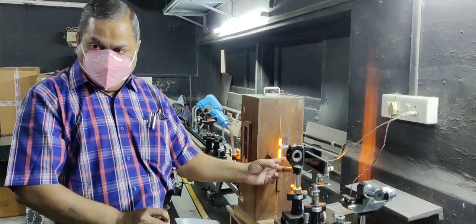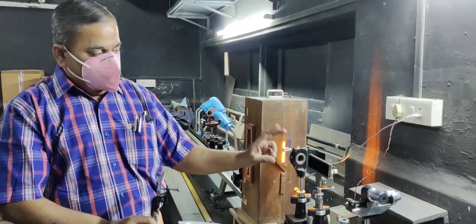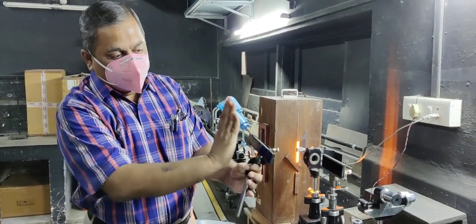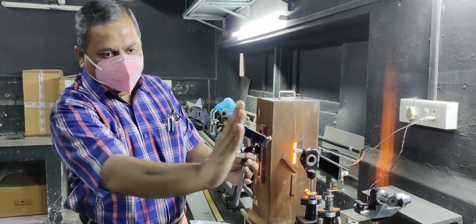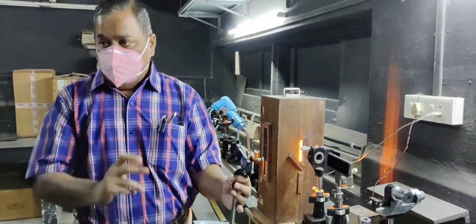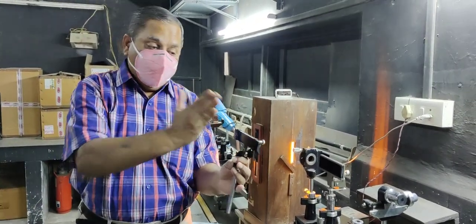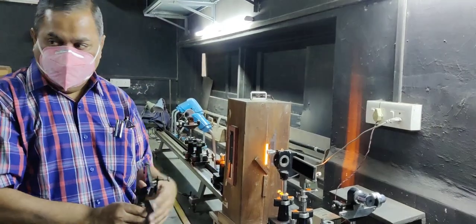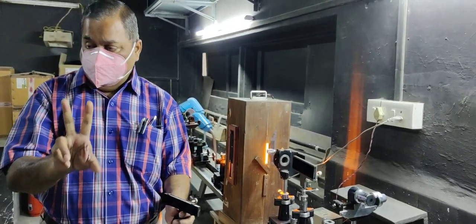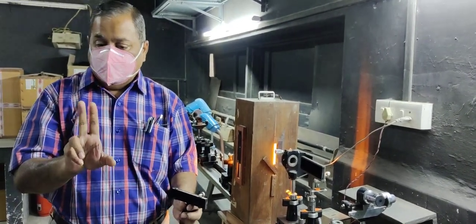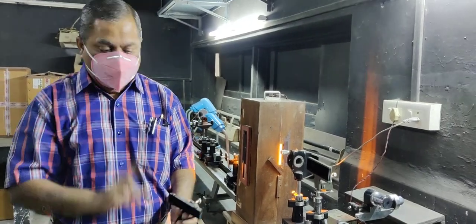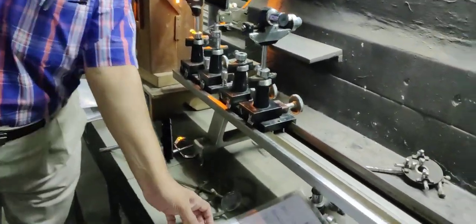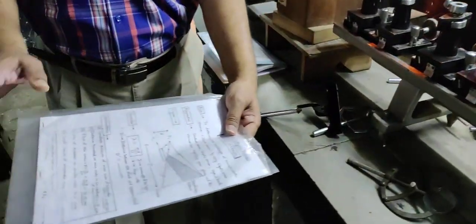Now open the slit, the light will come, it will fall on the surface of the Lloyd mirror at a grazing angle, and then it will get reflected. You will be able to see the virtual image of the slit in the mirror. That virtual image and the actual slit, these two will act as two coherent sources. The rays which are coming from them will interfere with each other, and you will be able to see the interference pattern. So you can see this.